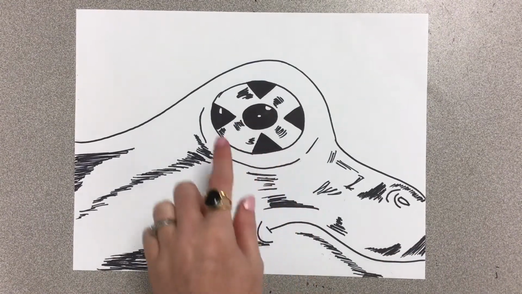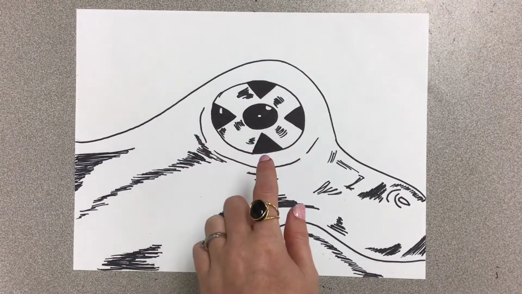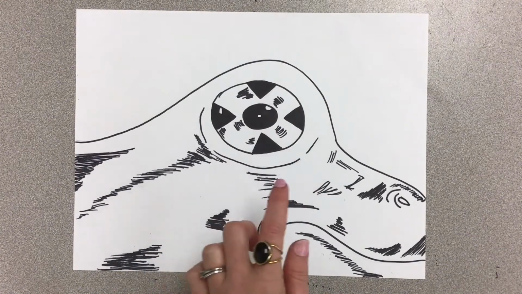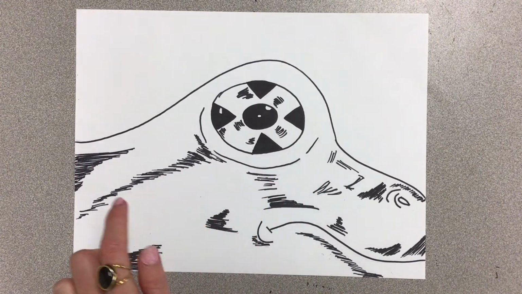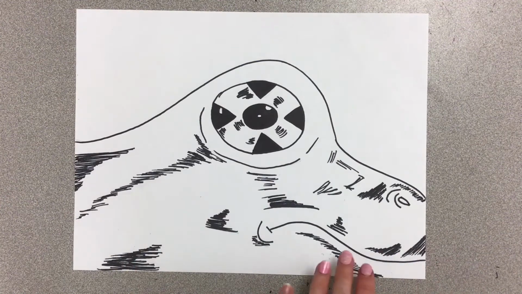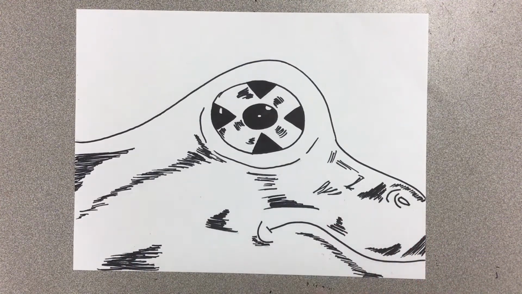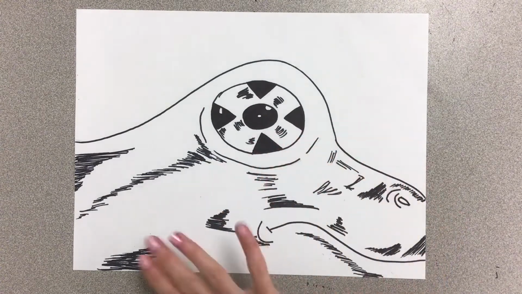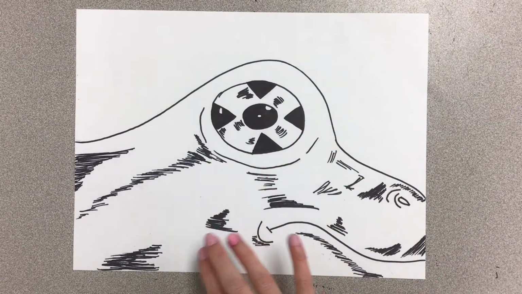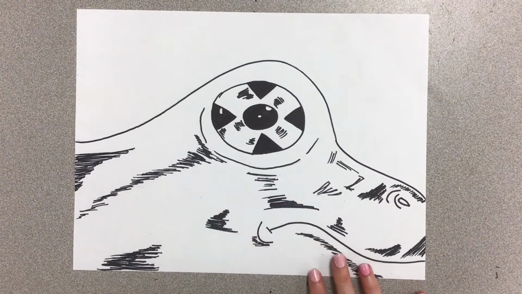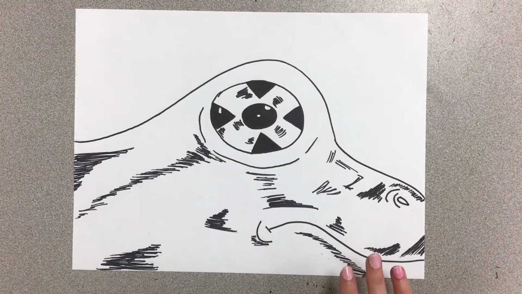I have the eye with some shading inside the eye. I use the shading technique hatching to create these little lines so that I know where it's going to be darker, where there's nothing, it's going to be lighter, and that'll help me as I use my colored pencils to create the skin color and the different shadows and the different light areas for our animal eyes.